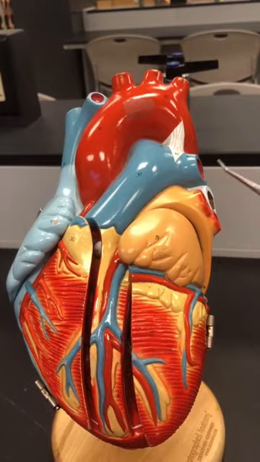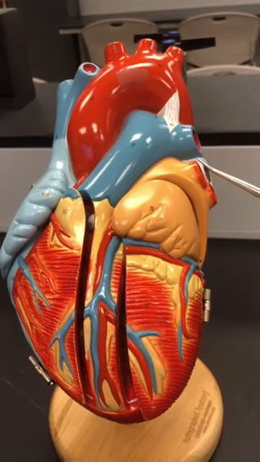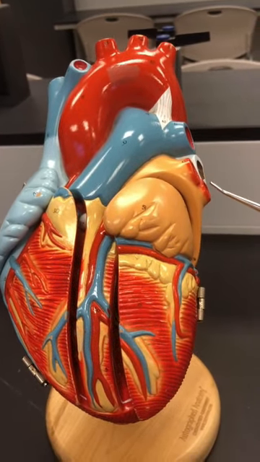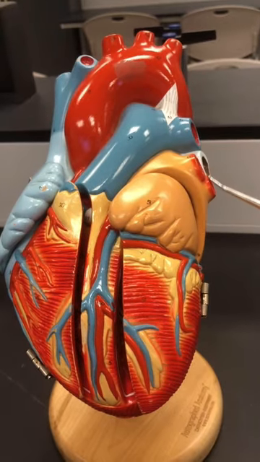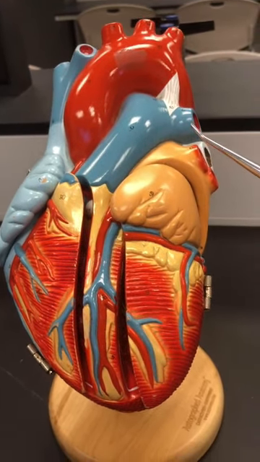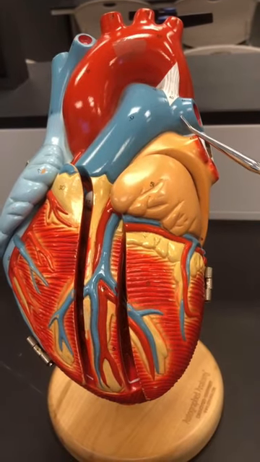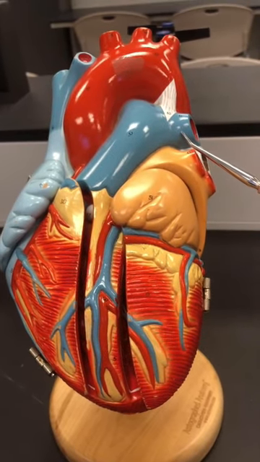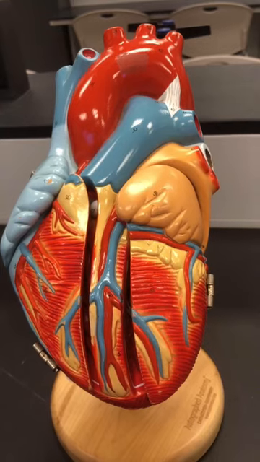But think about coming in from the lungs. The blood's just picked up oxygen, so these pulmonary veins are blue. And the pulmonary trunk, which leads into the left and right pulmonary arteries, they're directing deoxygenated blood out towards the lungs.